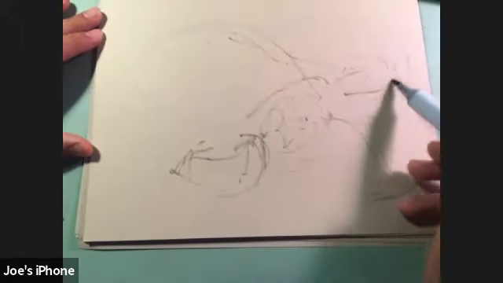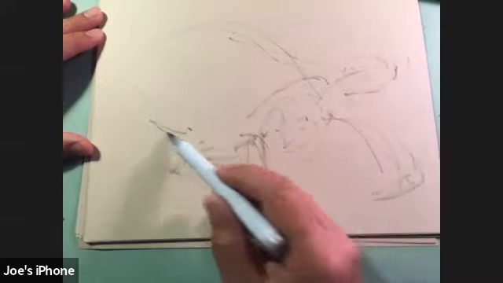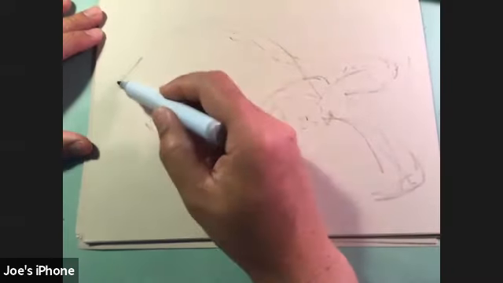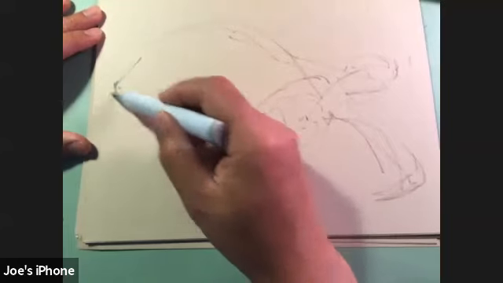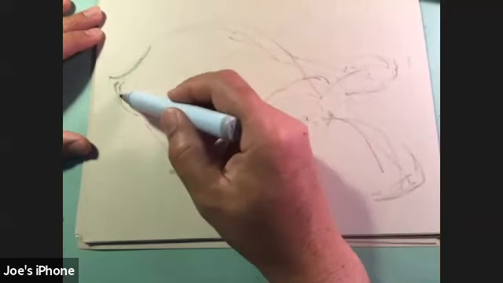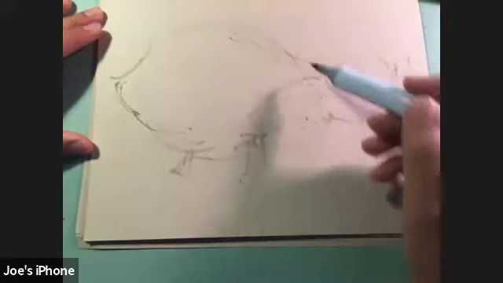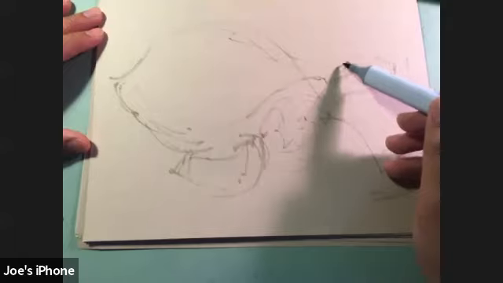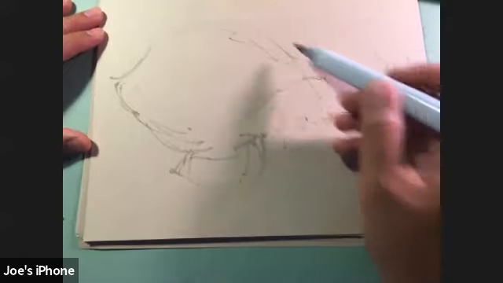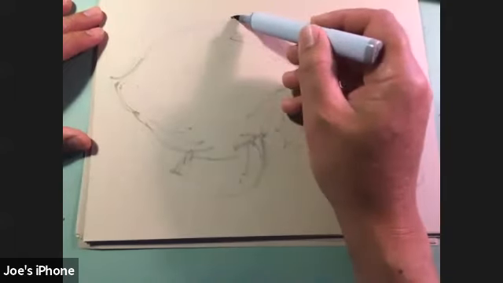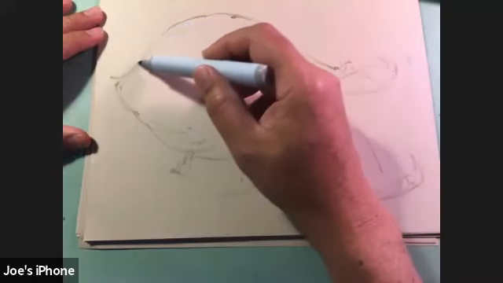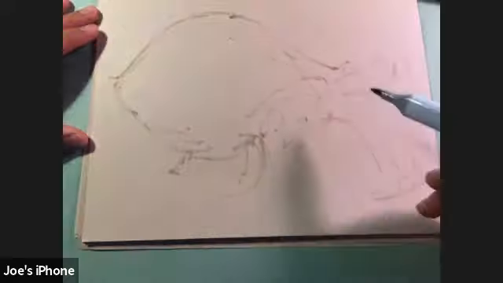Again, we want to get all the proportions first, and then the shell is sitting on the ground. It goes like this, and it has this little thing that it kind of comes up towards. And then the other side of his shell starts right at the back of his head, comes up over here like this, and then swings around like that.